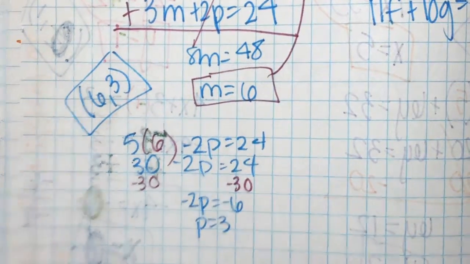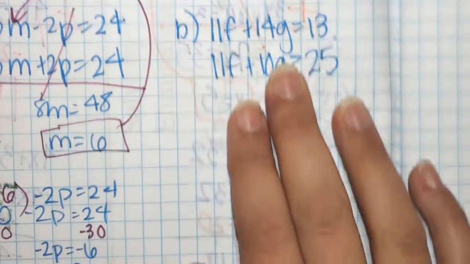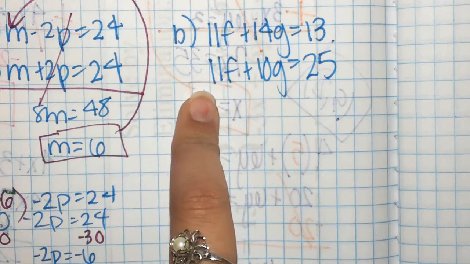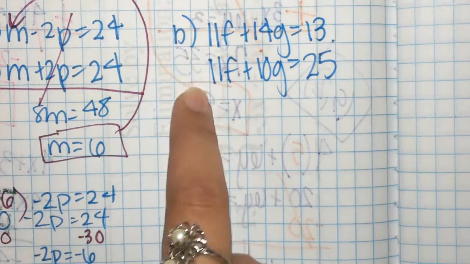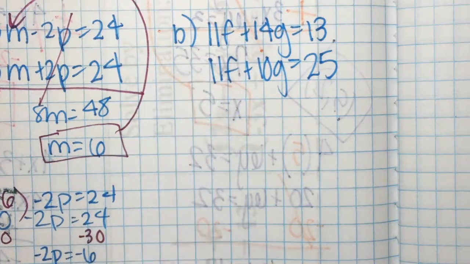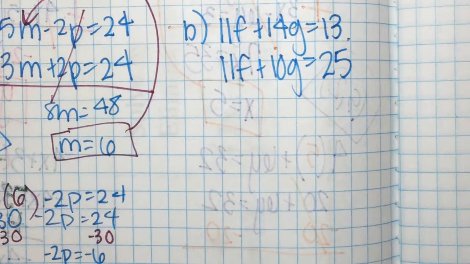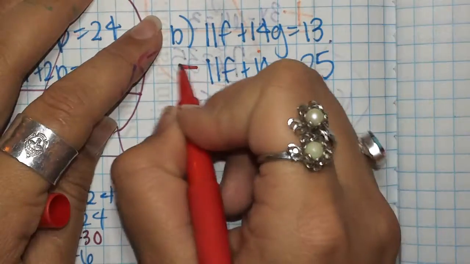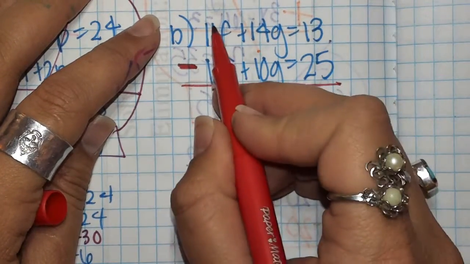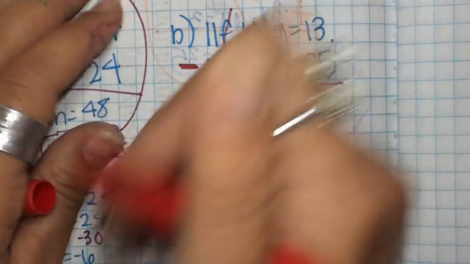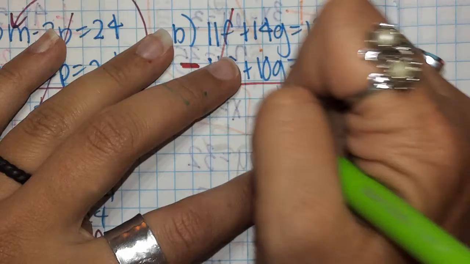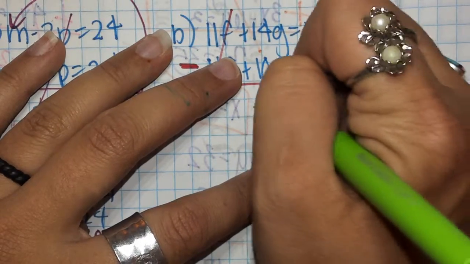All right, now let's look at B. Now, are we going to eliminate F or G? F. Why are we going to eliminate F? They have the same coefficient. Are we going to add or subtract? Subtract. Okay, so we're going to subtract. Now, 11F minus 11F cancels. Then you get 4g. 14G minus 10G is 4G.